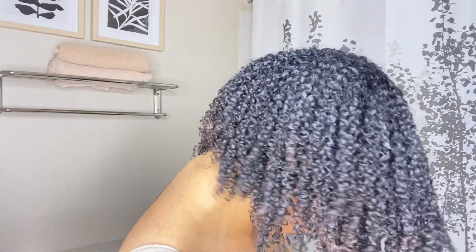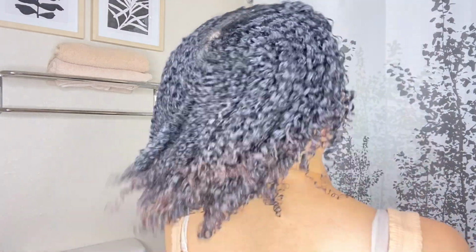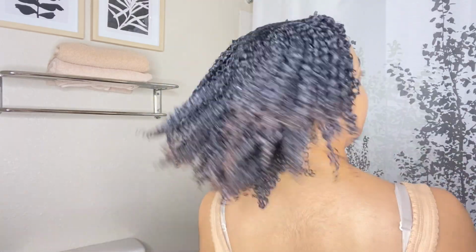Okay guys, so we are all done applying the product. You guys, it looks so good. My hair is just so juicy and bouncy, hydrated. I just love it so much and it smells amazing.